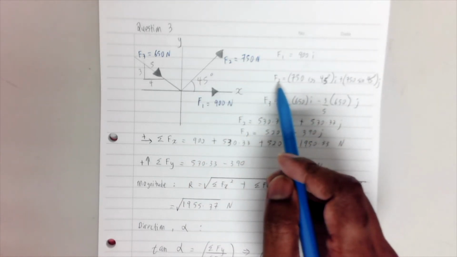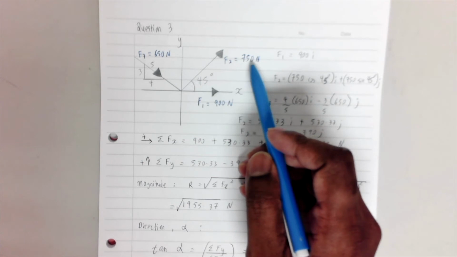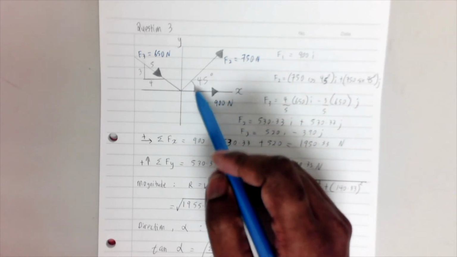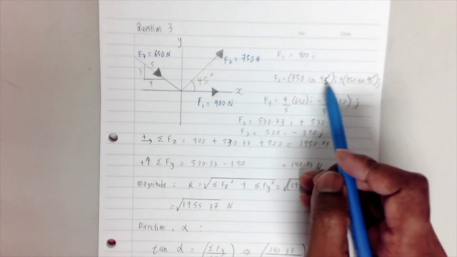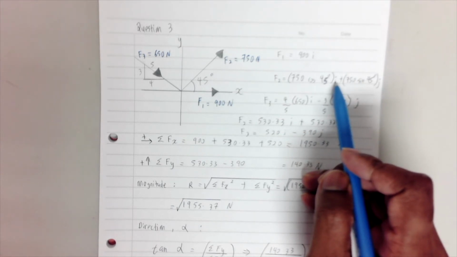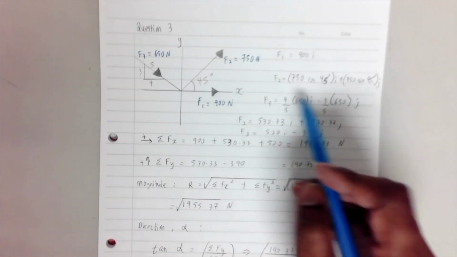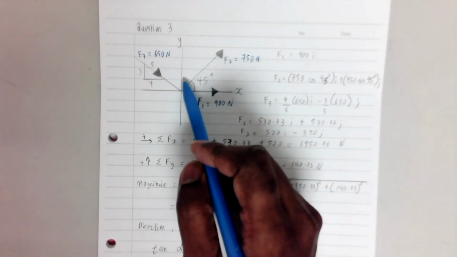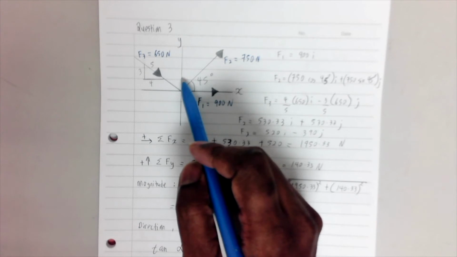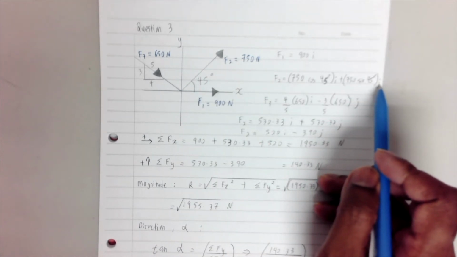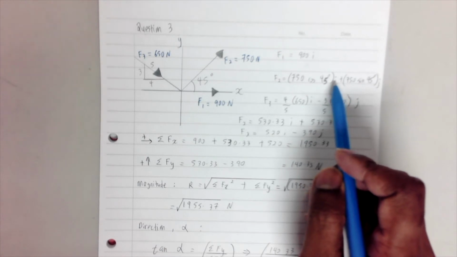For F2, 750 Newton is given. For the x-axis it is cos 45. Okay, here the cos 45 is given, and i. And then plus 750 Newton sine 45. Okay, for the 45 degrees, when resolved into the y-axis it will be sine 45 j. Okay, y-axis j, x-axis i.